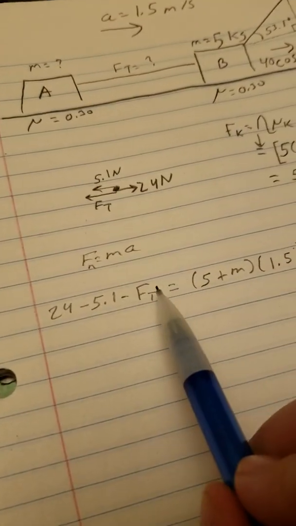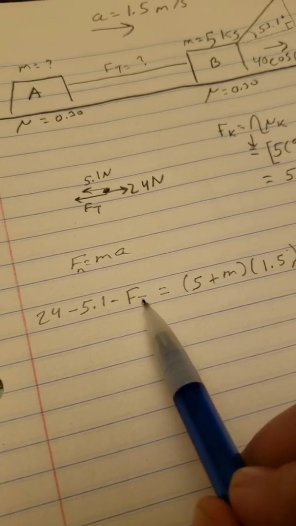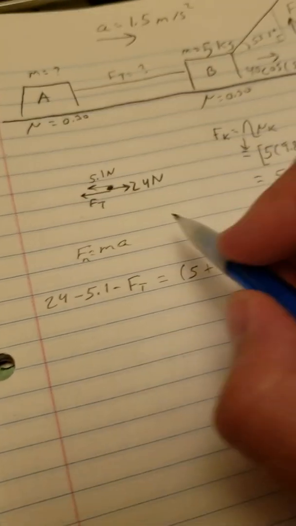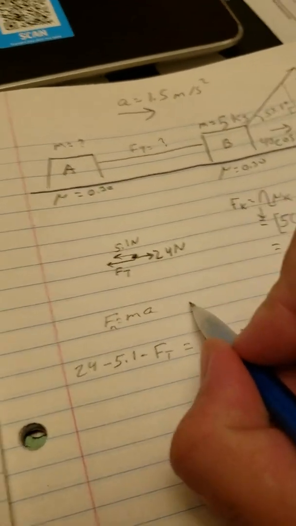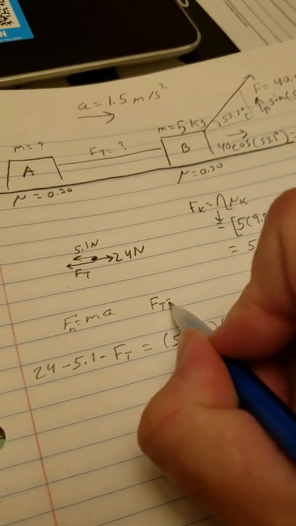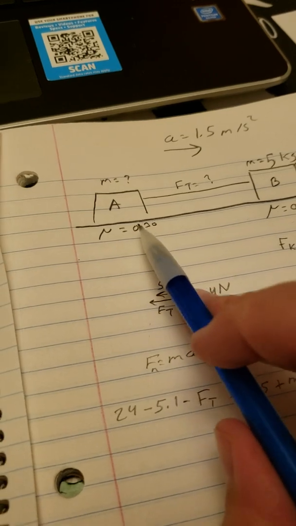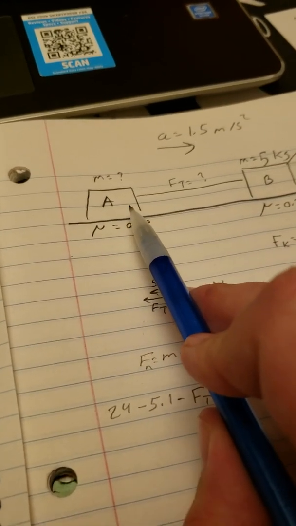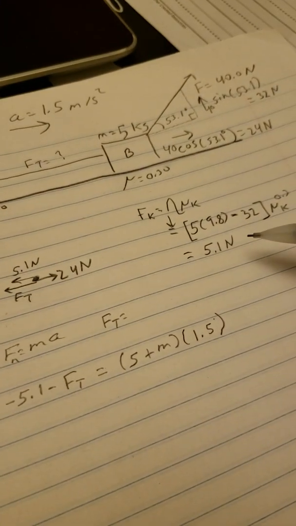Okay, now this one, we don't know what it is, but we do know what it should be, right? Because that force tension, put that right there, that force tension has to equal whatever this force of friction is, which is going to be just like this force of friction.